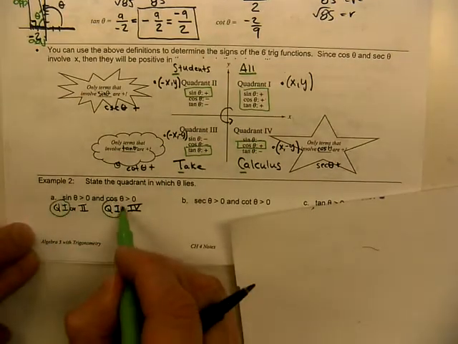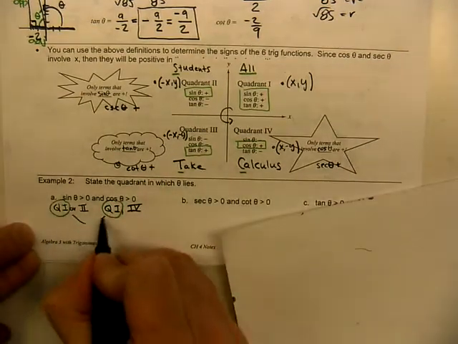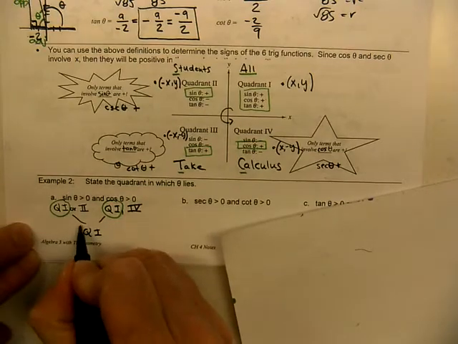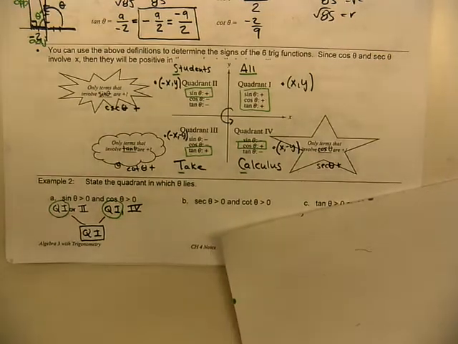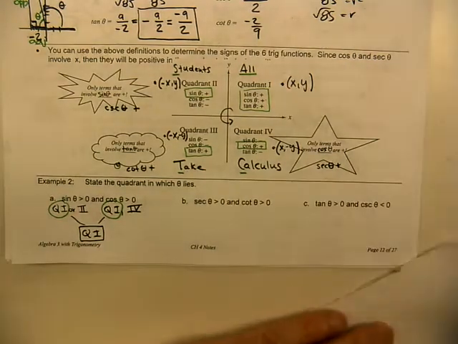They're both positive in quadrant 1. So that's our answer. That's where we would find these to both be true. All right, so here's part B.